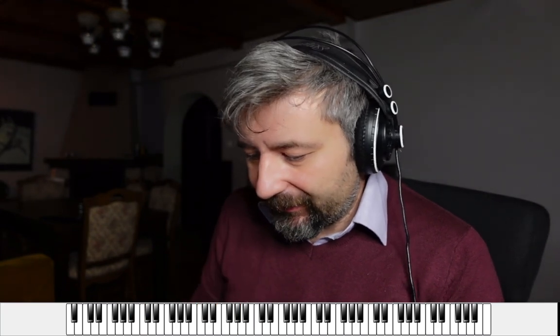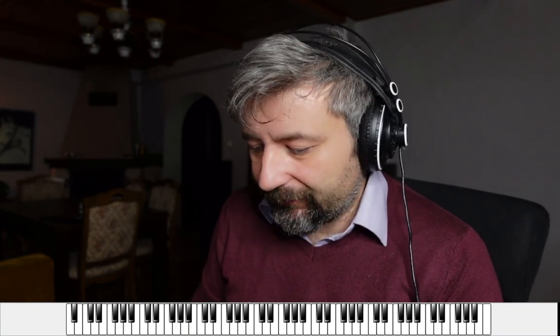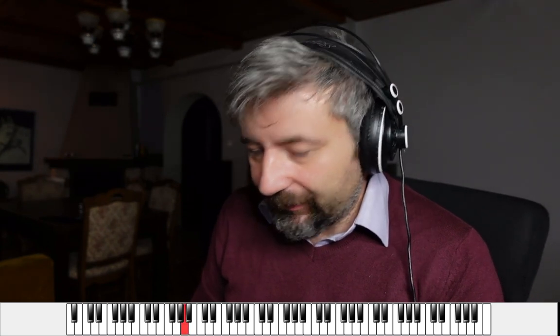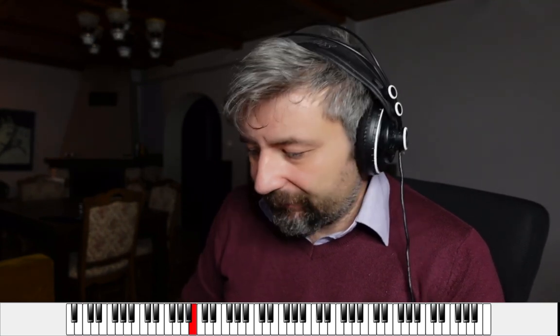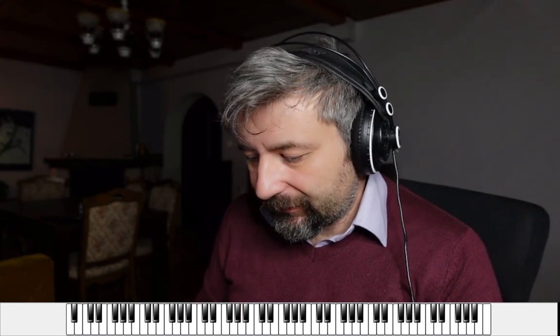So it's the tonation starting from the A, and the tonation that consists of sounds that are only in the C major. So it will be A, B, C, D, E, F, G, A. Of course, I just played the A minor tonation scale.